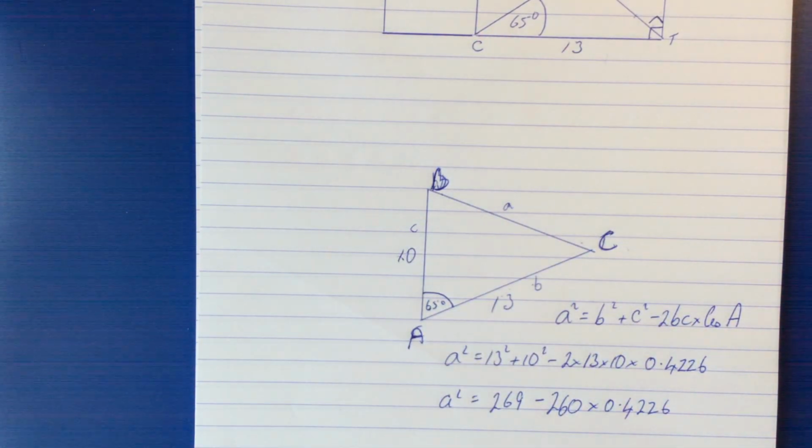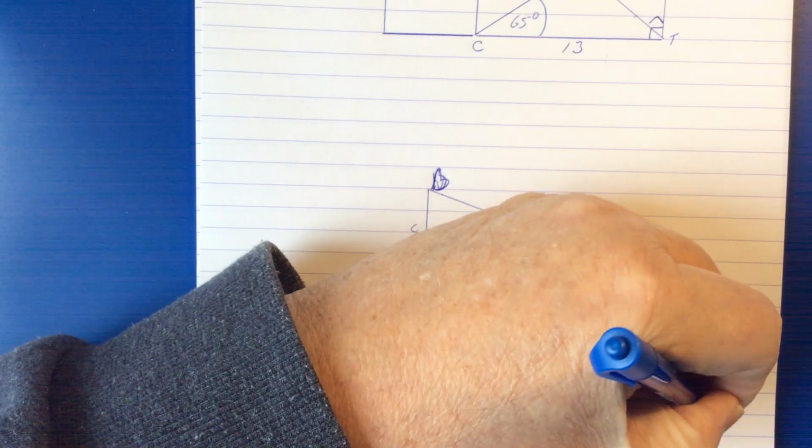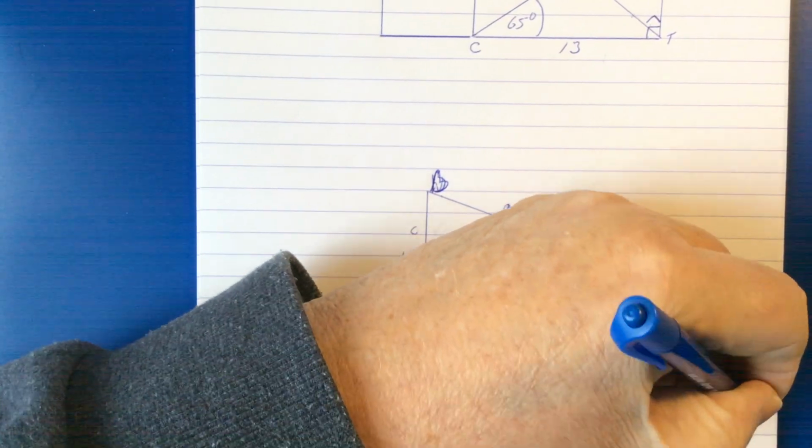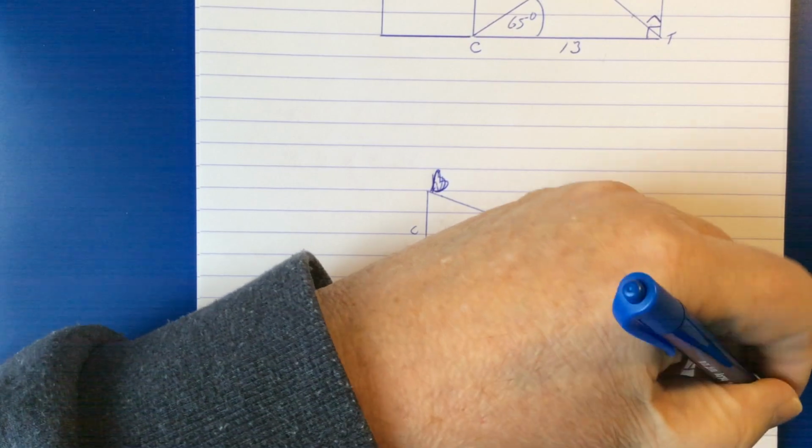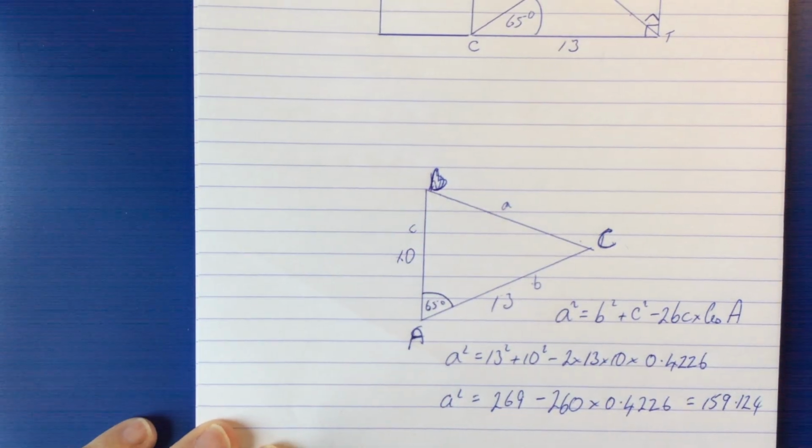Right, so 269 minus 260 times 0.4226 is equal to 159.124. I hope you can see that.